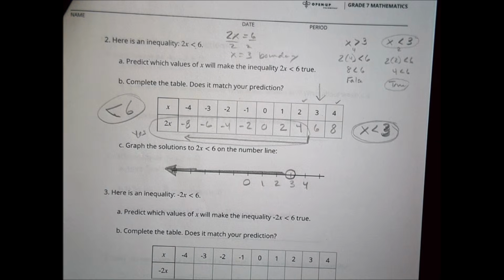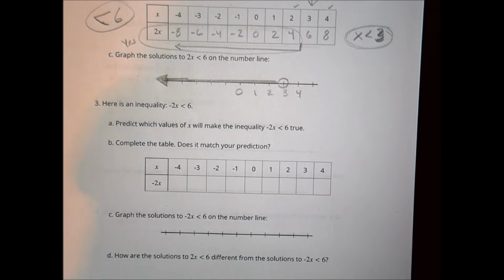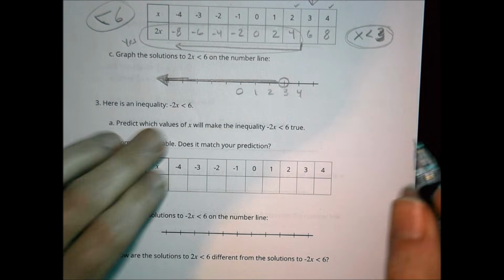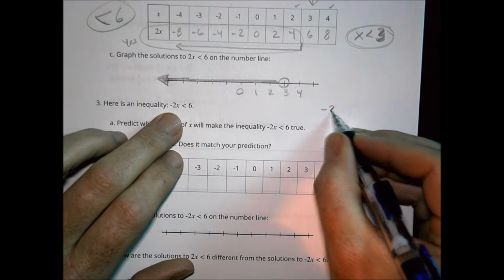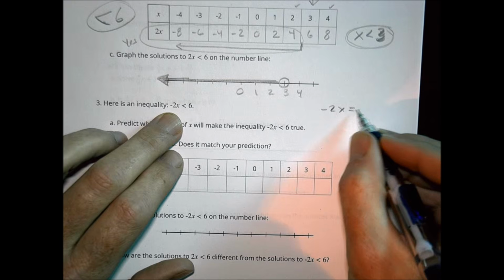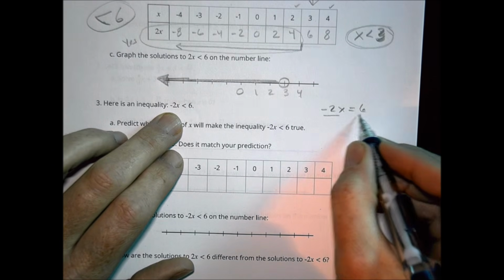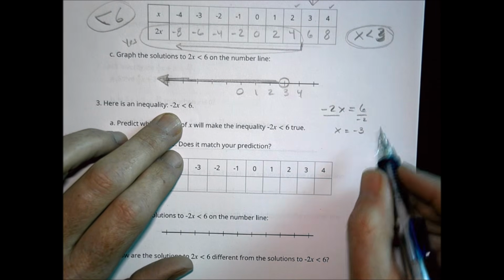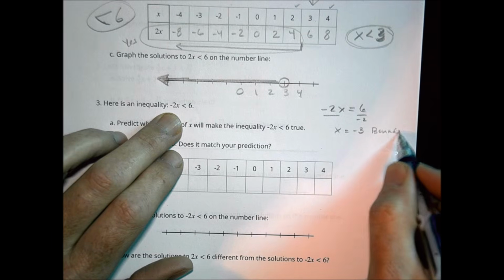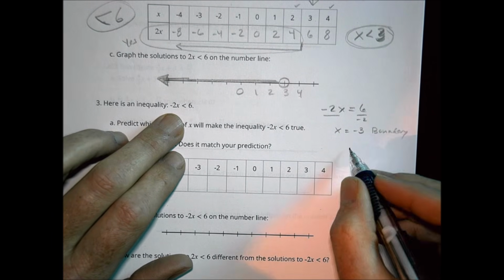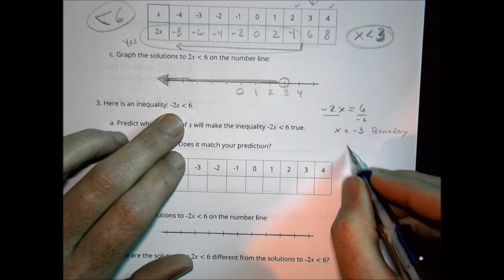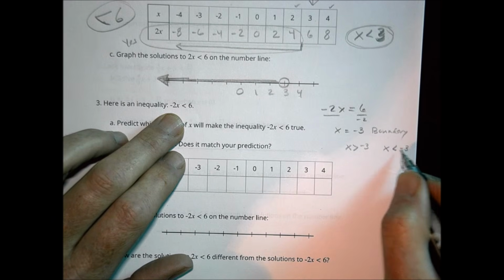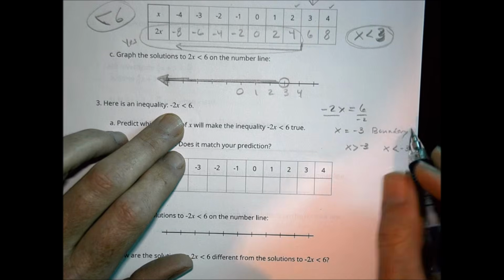Okay, now this becomes important when you get to ones like number 3 and we start again dealing with a negative coefficient in front of that variable there. So let's take a look here. Here we have negative 2x, and we're going to make it an equation, equals 6. Let's divide both sides by negative 2, so x has to equal negative 3. What do we call this point? We call this our boundary. Okay, and so now what we have to decide is which direction will it go? Is x going to be greater than negative 3, or will x be less than negative 3? That's what we have to decide by saying which one's going to be a true or false statement.